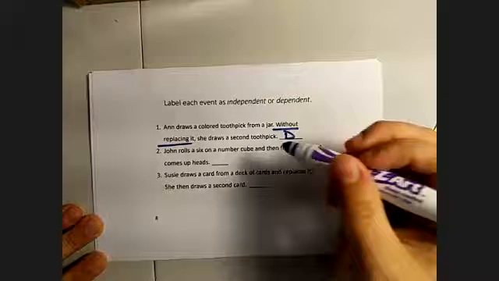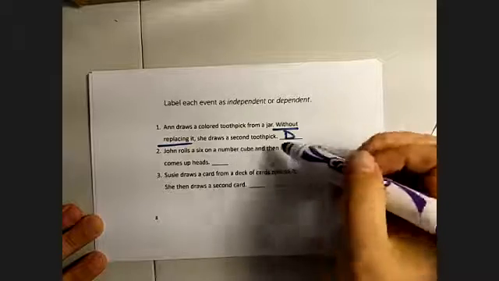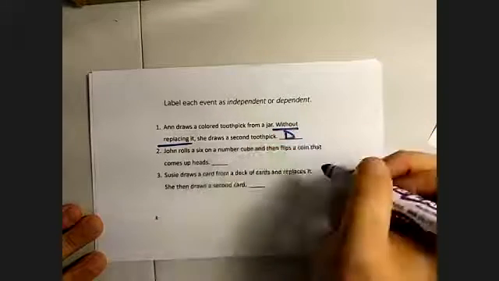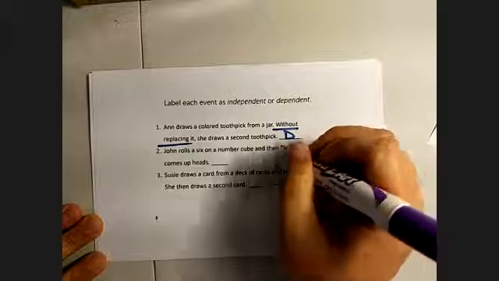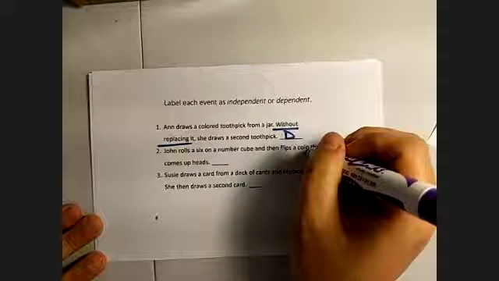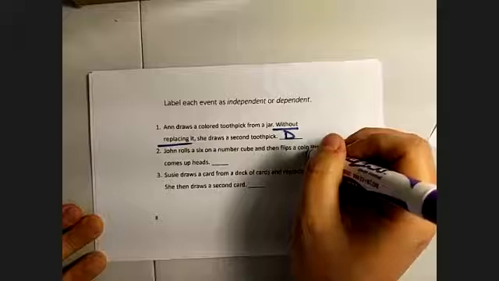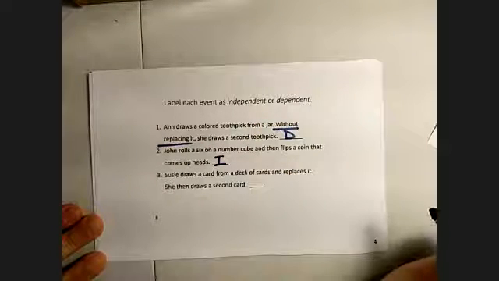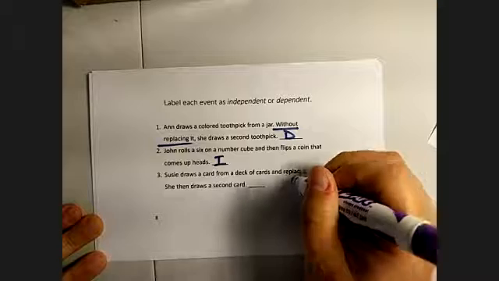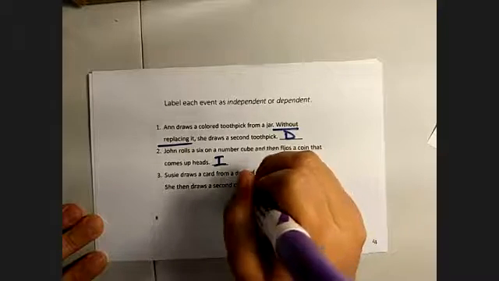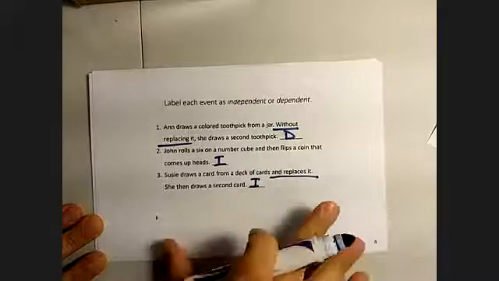John rolls a 6 on a number cube and then flips a coin that comes up heads. Well, I know a number cube is just a die, and a coin is totally separate. Rolling something on a number cube and flipping something on a coin have nothing to do with each other. Those are independent events. One doesn't impact the other. Susie draws a card from a deck and then, oh, she replaces it. Because she replaces it, those are independent events. They don't impact each other.